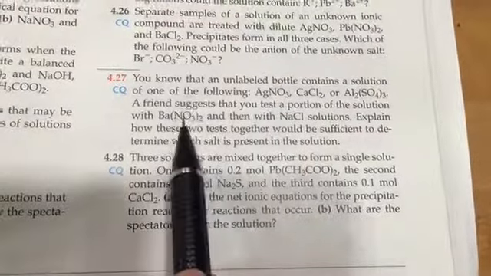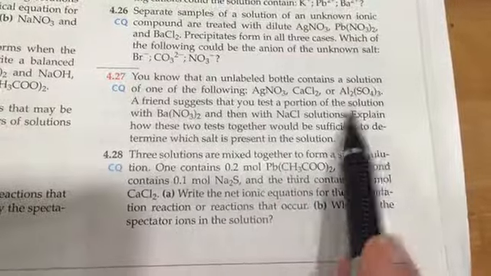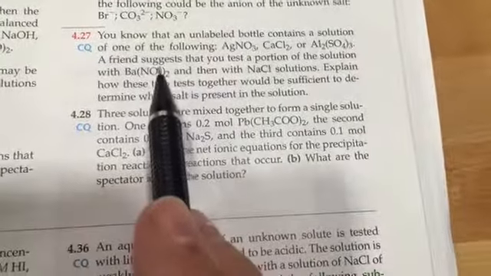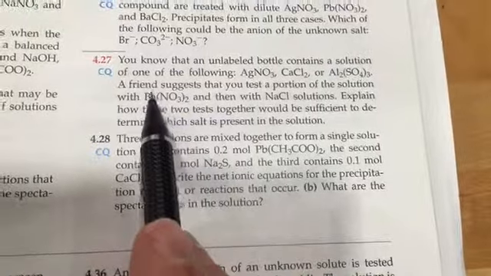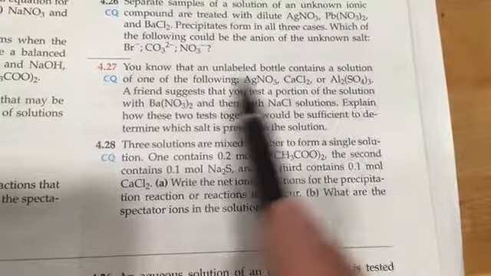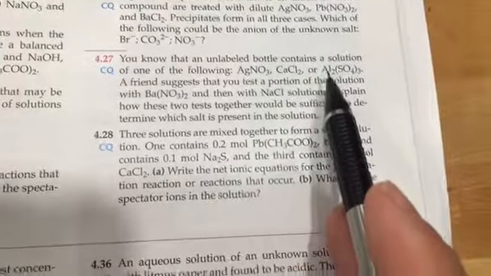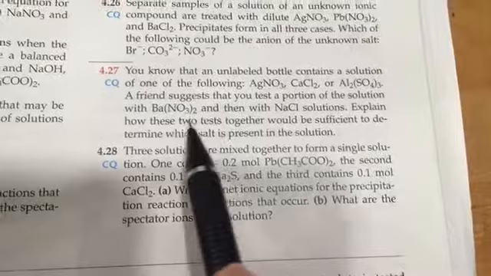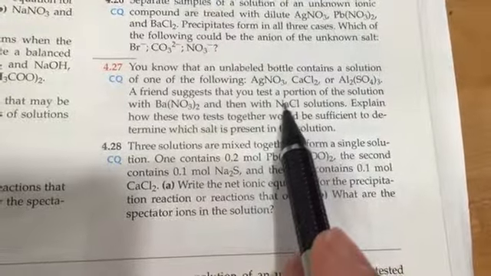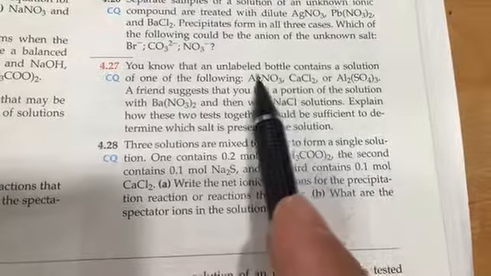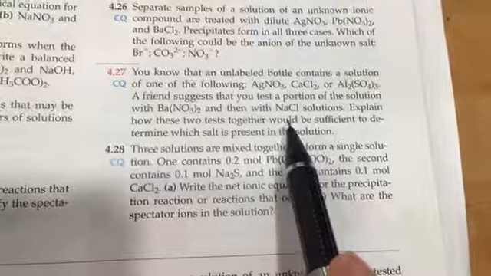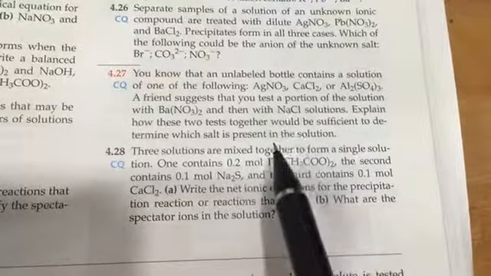Now with number 27, it says here you've got an unlabeled bottle and you know it has one of these three substances in it. And a friend says you should test a portion of the solution with barium nitrate. Well, if you test it with barium nitrate, the Ba would combine with the sulfate. So if it's aluminum sulfate, the barium sulfate would make a precipitate. If you treat it with NaCl, the Cl in the AgCl makes a precipitate as well, an insoluble substance.